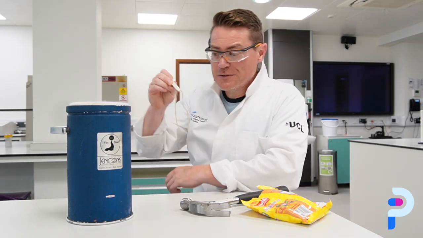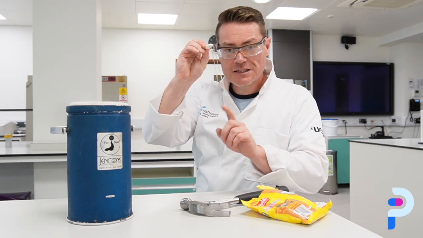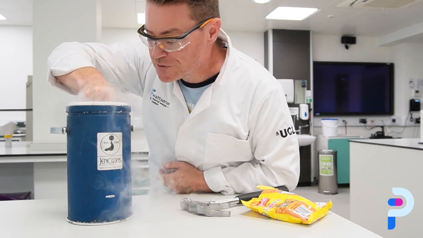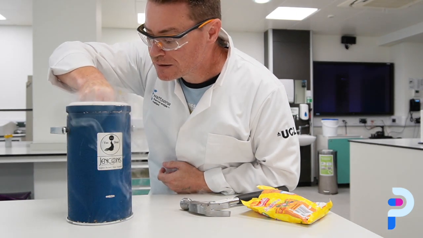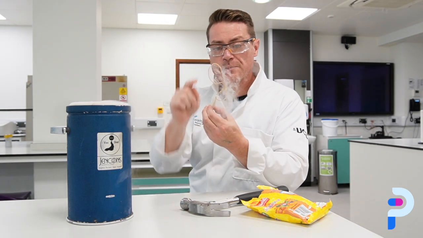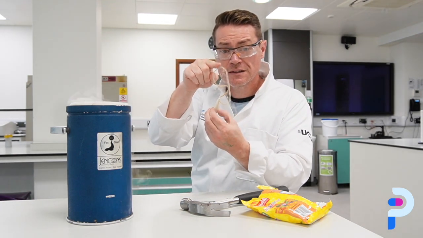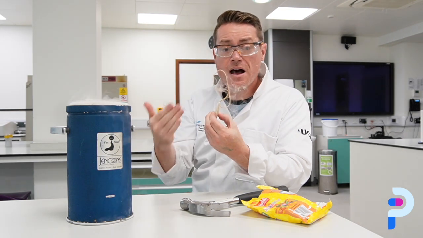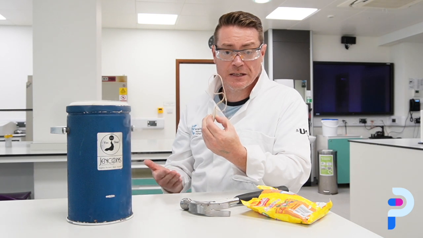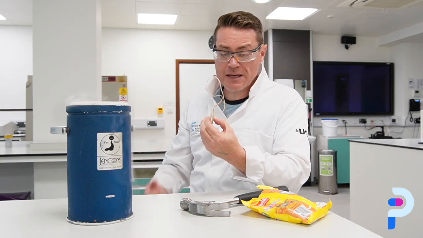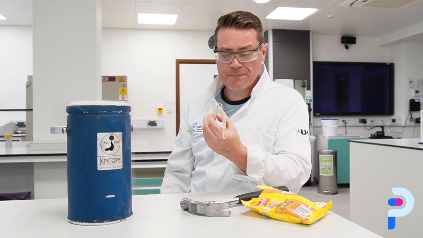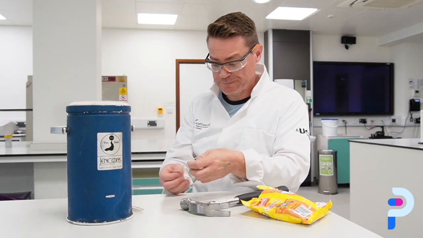Hope that makes sense. Let me do that one more time. So above its glass transition temperature, rubbery solid, into liquid nitrogen for a bit, drop it below its glass transition temperature, it becomes a brittle solid, and then as it warms back up to room temperature, it will go through its glass transition temperature and revert back to being a rubbery solid again. Okay, so that's example number one.